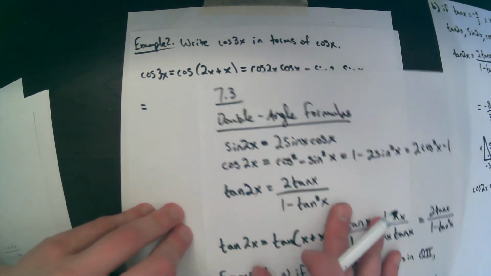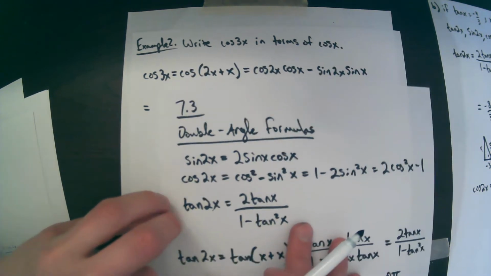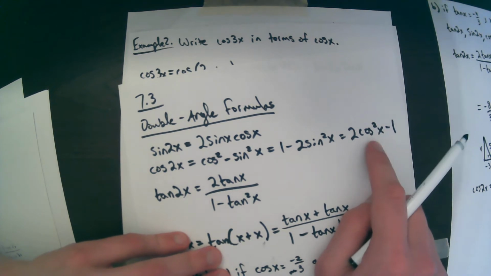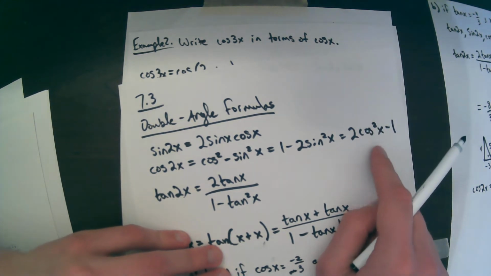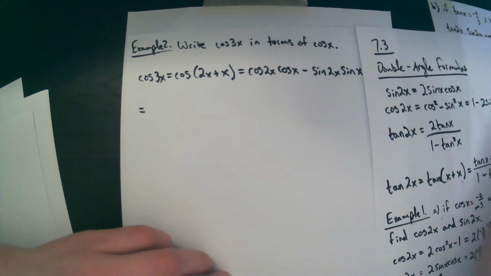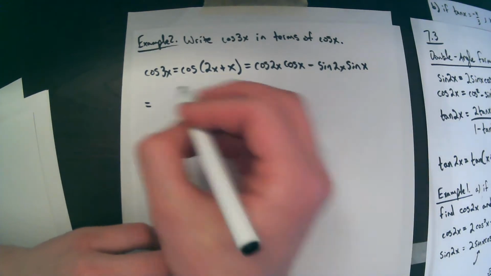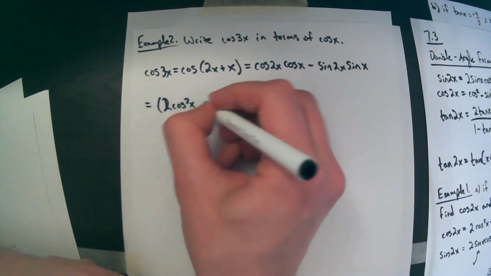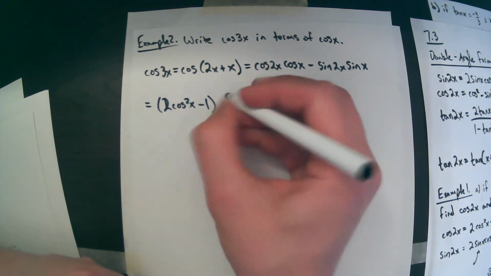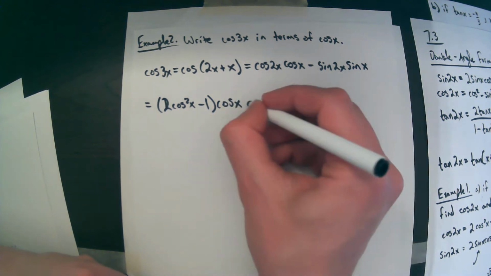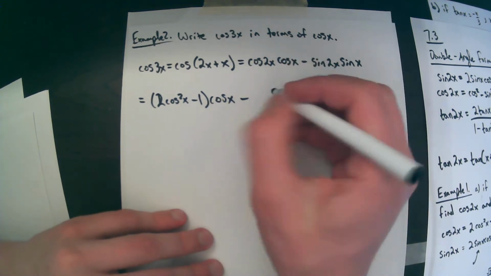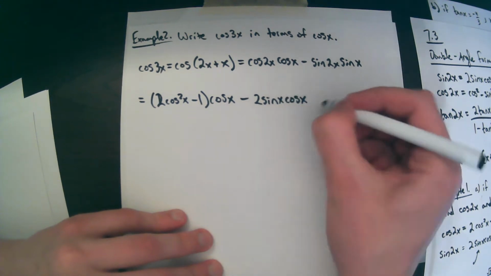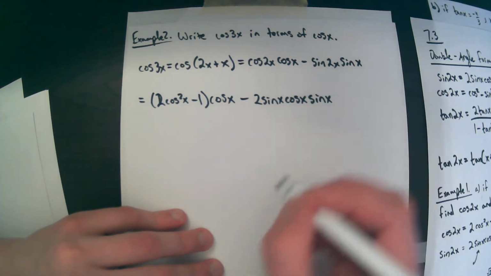So let me pick this one so that I'll have just a cosine involved. It's cosine squared, but hopefully it'll work out. So let's see. This is getting replaced with 2 cosine squared x minus 1. That's that. And then times cosine x minus, now sine 2x, I only have one option for that. It's 2 sine x cosine x times sine x.